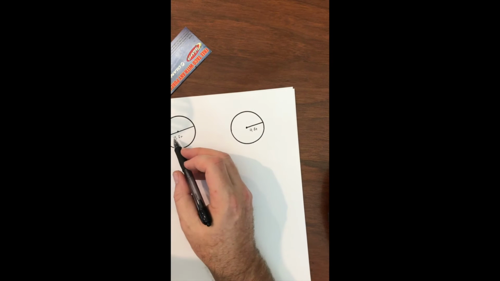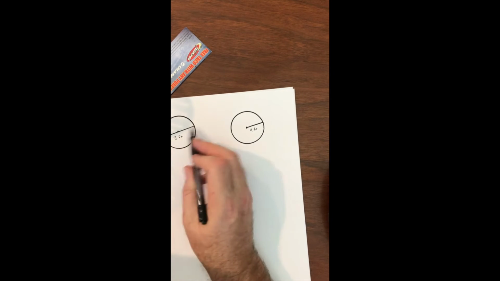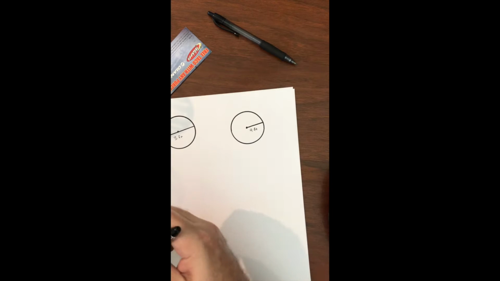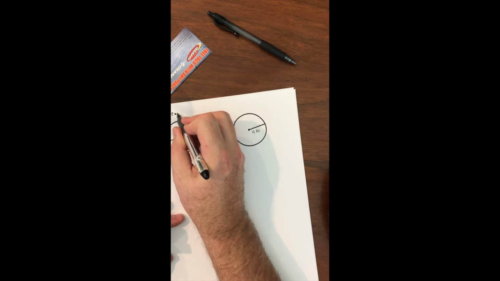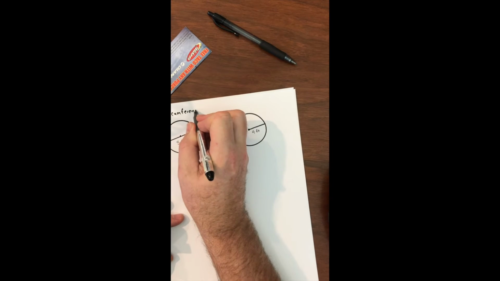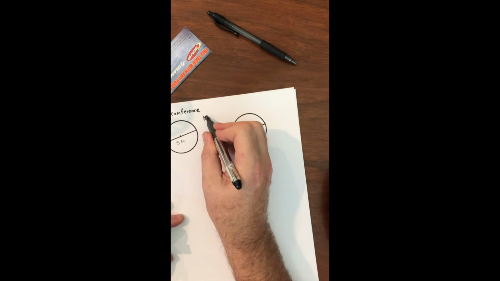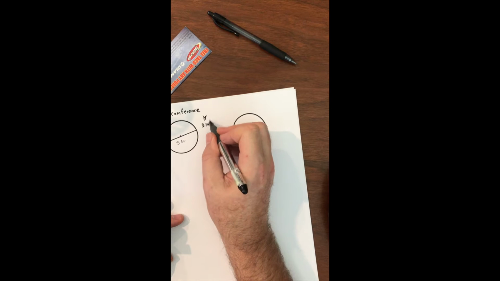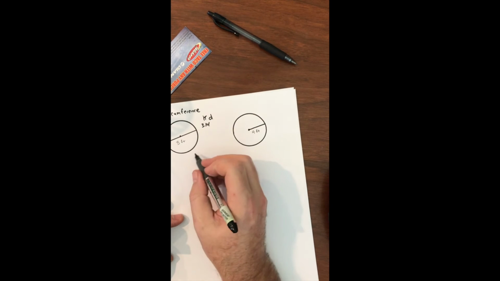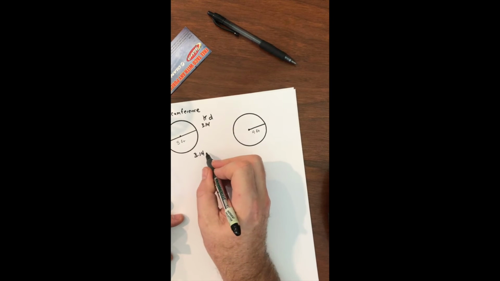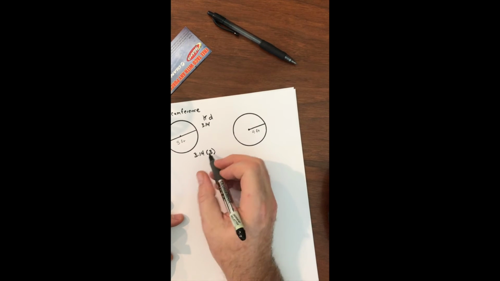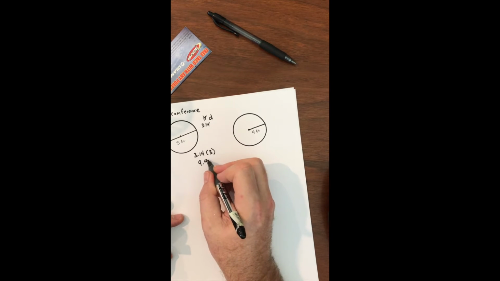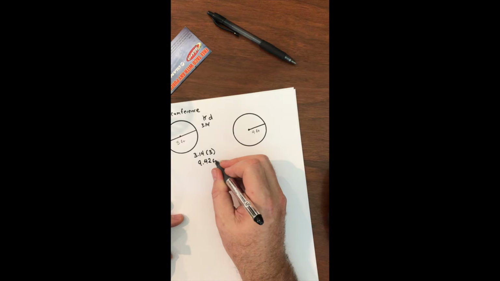We don't really care. It's just this number is going to be multiplied by pi, right? Because the formula for the circumference, that's what we're finding, is going to be pi, which we're going to use 3.14, times whatever the diameter is. So I'm going to do 3.14 times, I'll put it in parentheses, 3. And that's going to be 930 plus 12 is 942, and that's going to be feet.